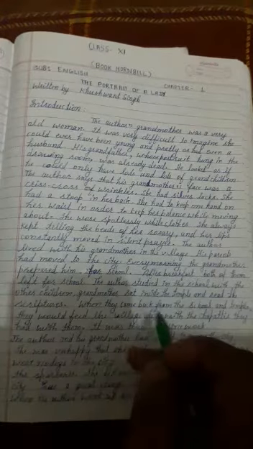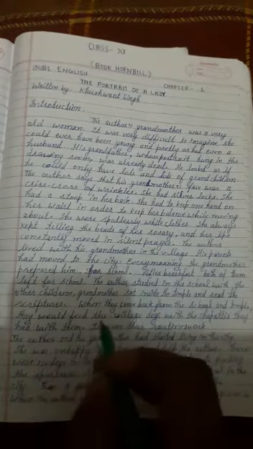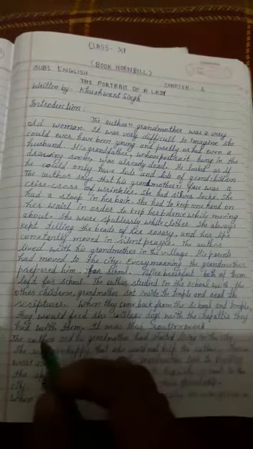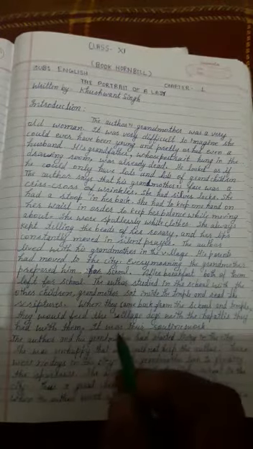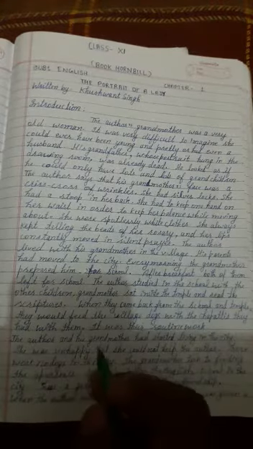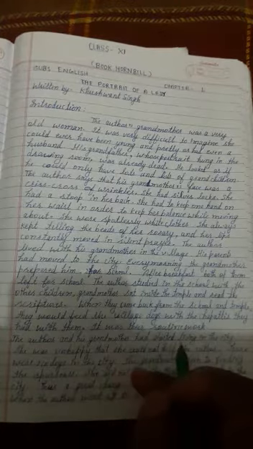When they came back from the school and temple, they would feed the village dogs with the chapatis they had with them. It was their routine work.